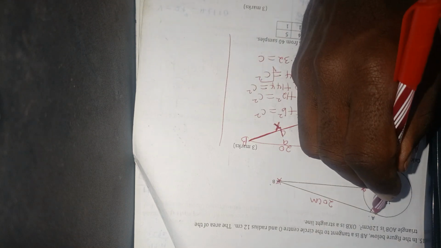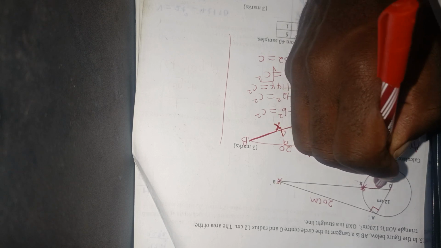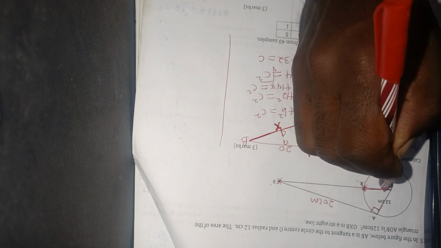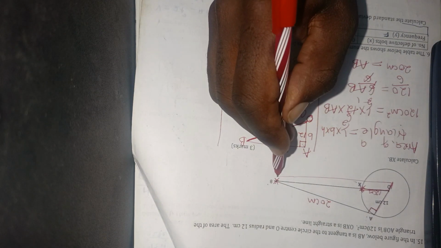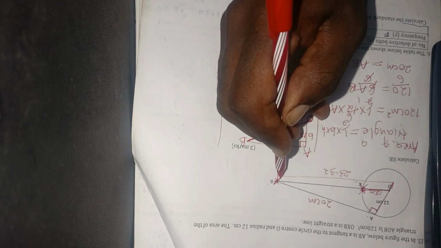We have actually known that this is the radius. Any line moving from the circumference to the center of the circle must be a radius. So if this radius is 12, this is also 12. So we shall also put here 12 centimeters. Okay, so if that is 12 centimeters, and we've known that from this point to this end is 23.32, it is easier for us to get from here to here.